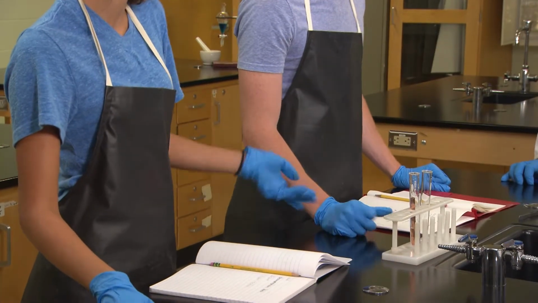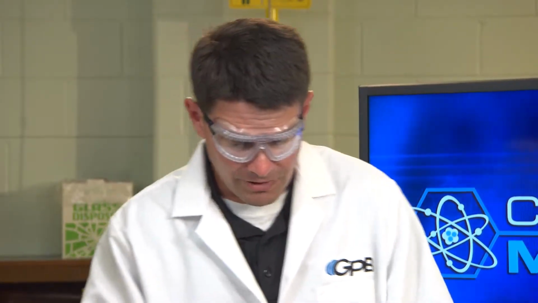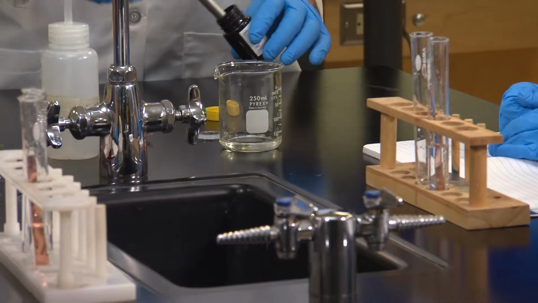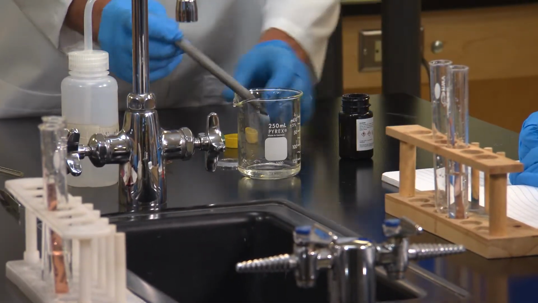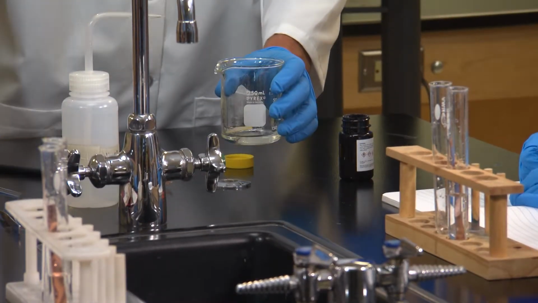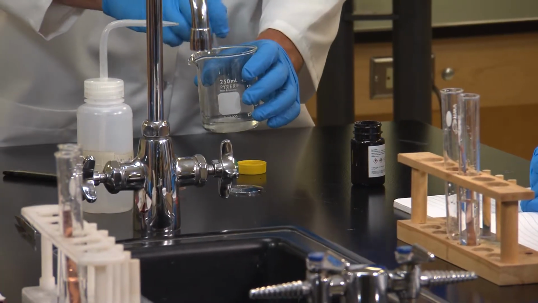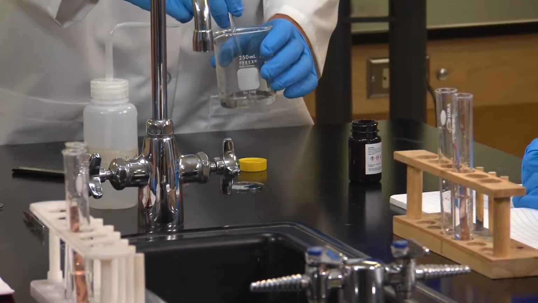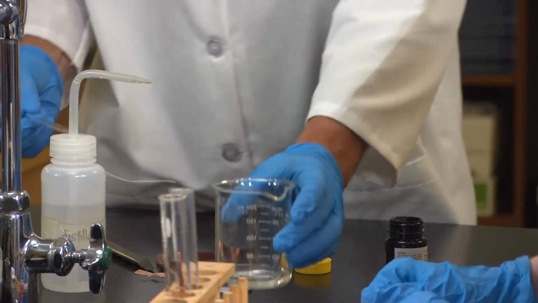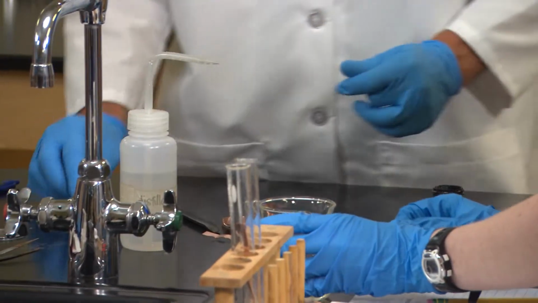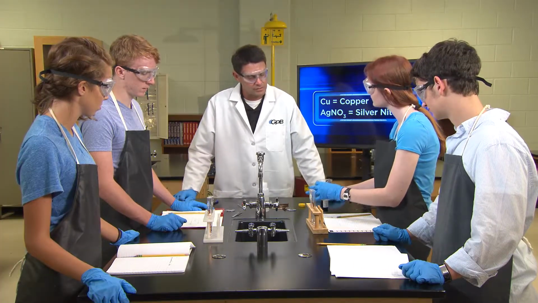See? Nothing. Okay, well, now what I'll do is use this spatula to take some solid silver nitrate, and I'm going to place it into this beaker that contains distilled water. Now, when I stir it, it's going to create an aqueous solution of silver nitrate. Now, what I would like you guys to do is pour some of that aqueous silver nitrate into the test tube and tell me what you observe.